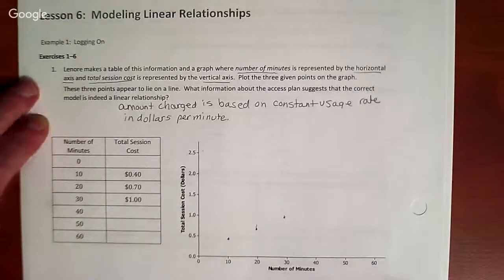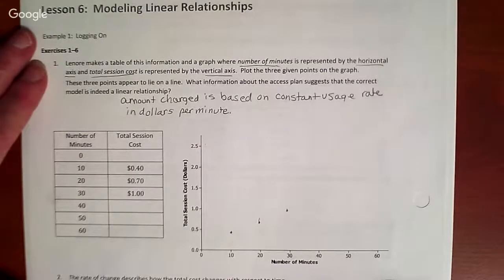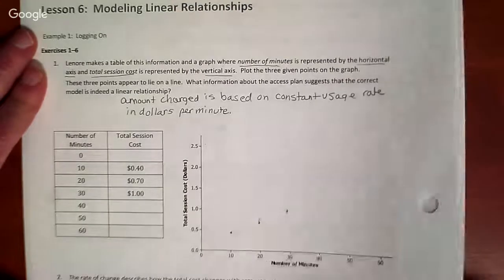Excuse me. So now it says the rate of change describes how the total cost changes with respect to time. So it says when the number of minutes increases by 10, such as from 10 minutes to 20 minutes, from 20 to 30, how much does the charge increase?